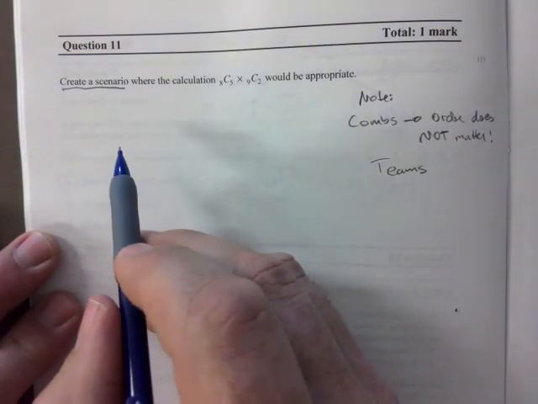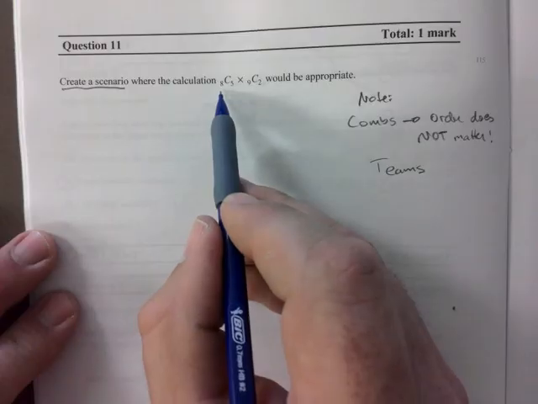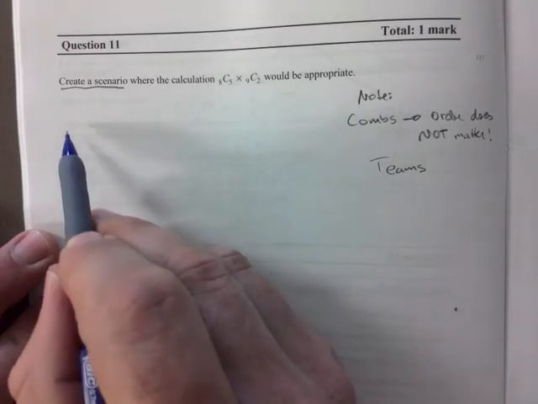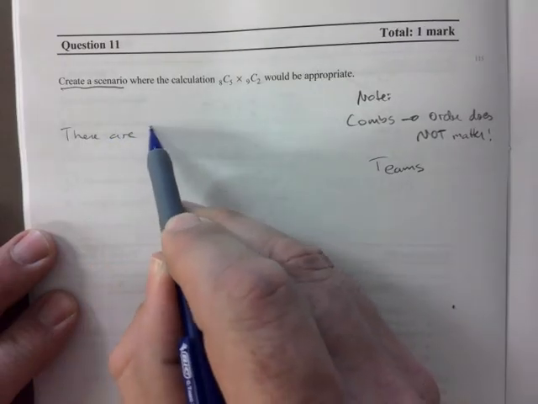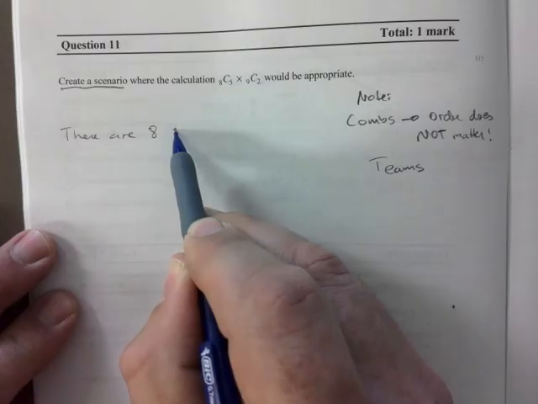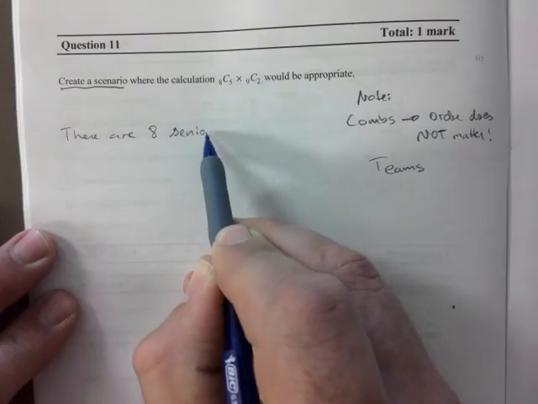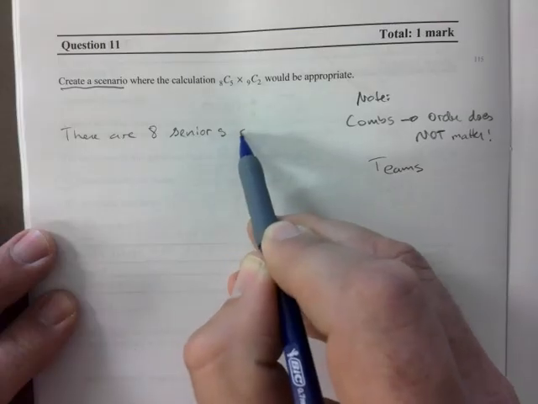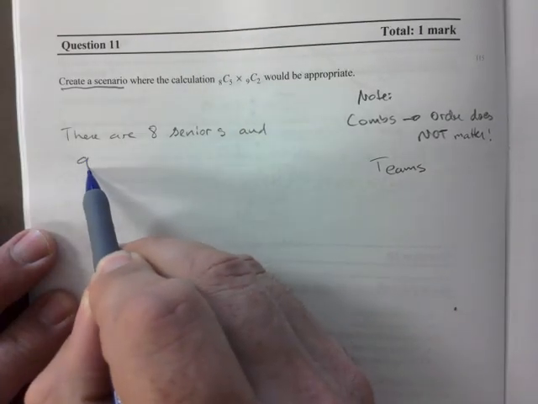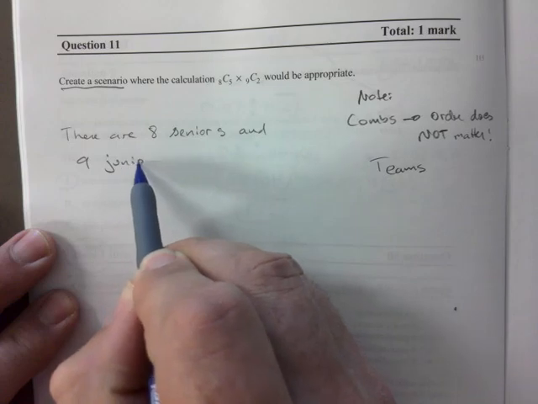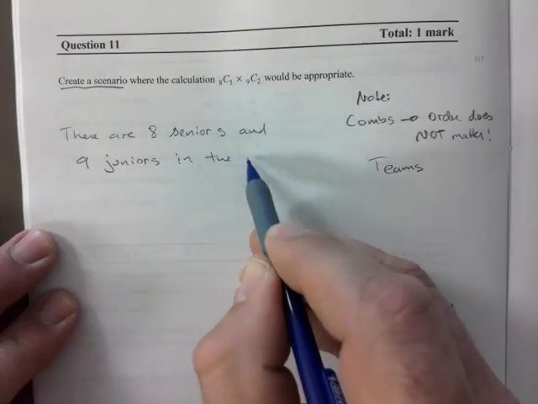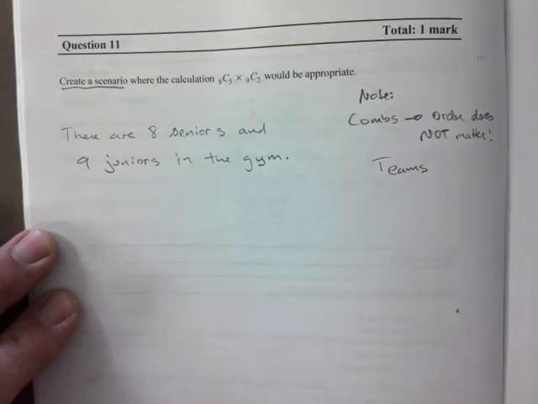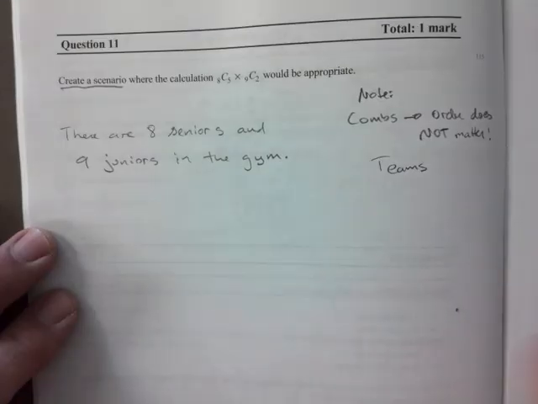So you can say this: there are 8 seniors and 9 juniors in the gym. I don't know, just make things up. Okay, you've got 8 dogs and 9 cats.